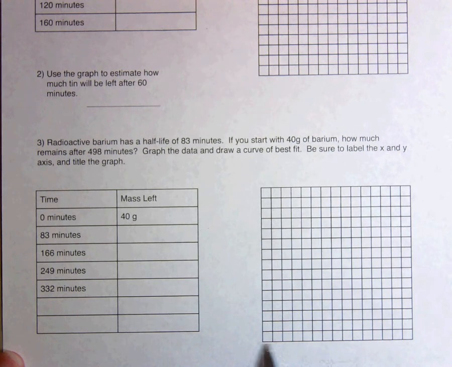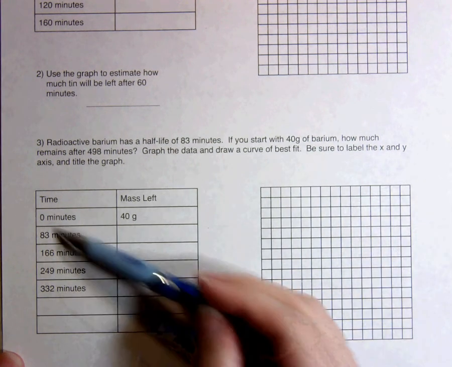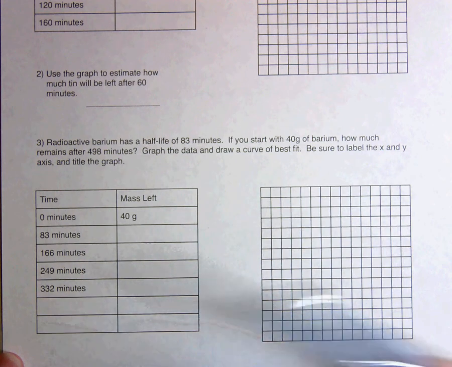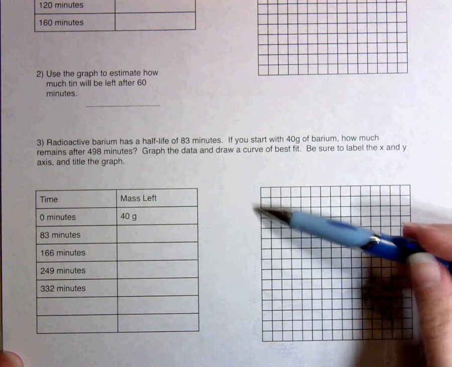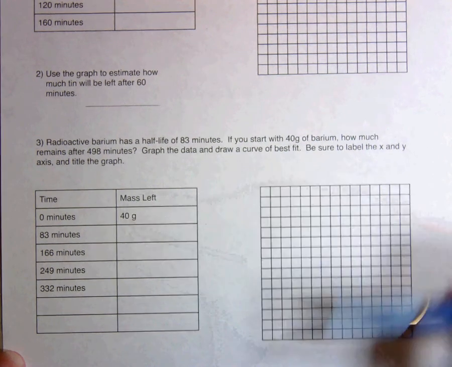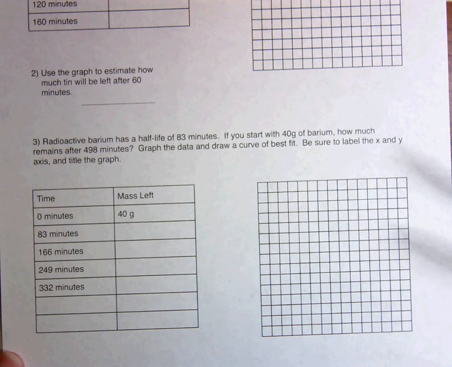Label your time and number, the amount of time. You won't be able to do it in tens because we're going to have quite a bit of time here. You may have to do it in 20s to get this all to fit. And then your mass remaining will go up, and it only needs to go up to 40 here, so you can probably count by 5s, 5, 10, 15, 20, and so on going up.